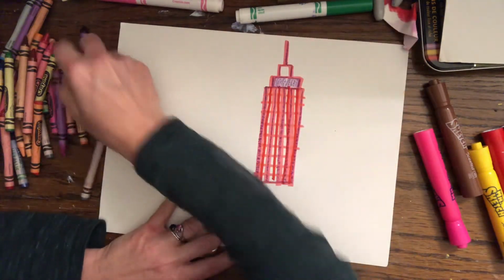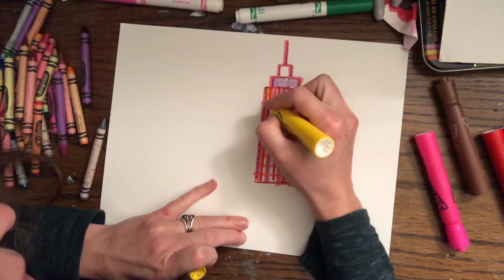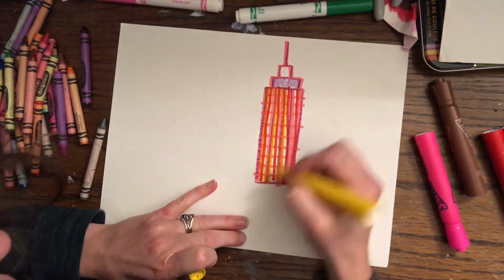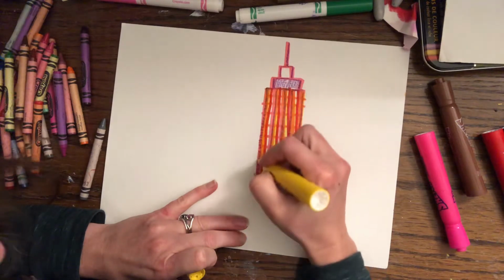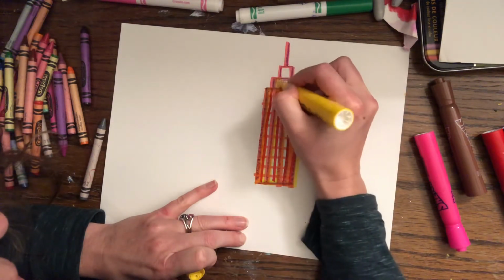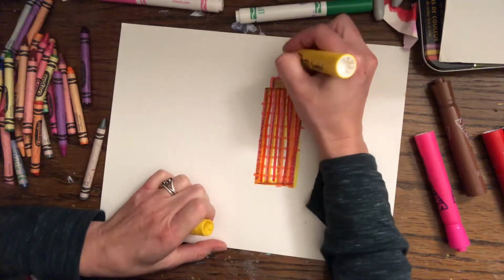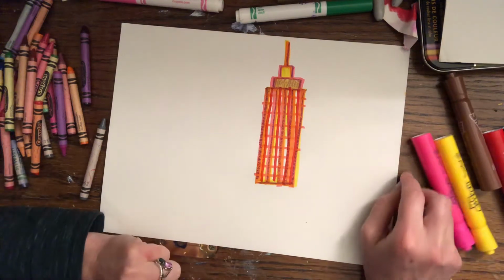All right, now I'm gonna go back over top of that with marker. These smelly markers are delicious. Okay, so that's one building.